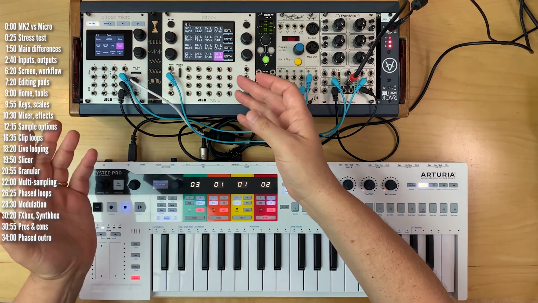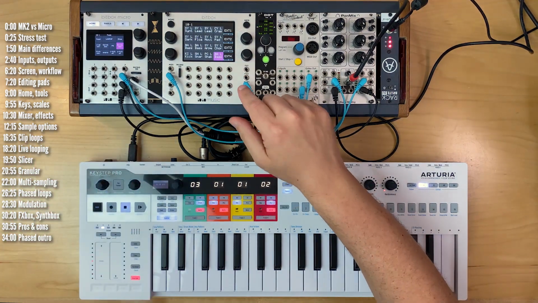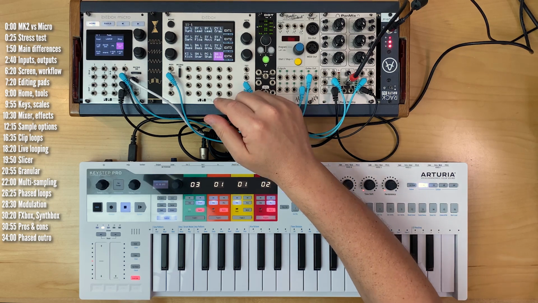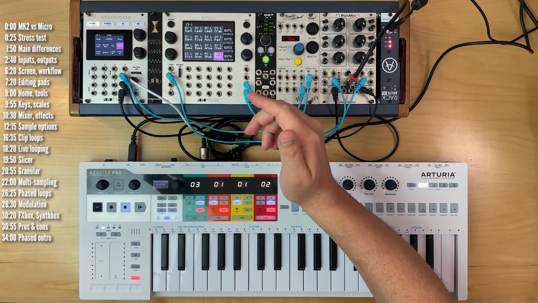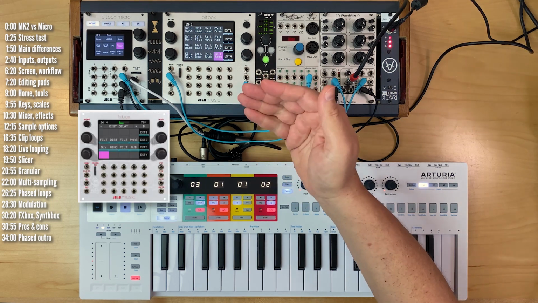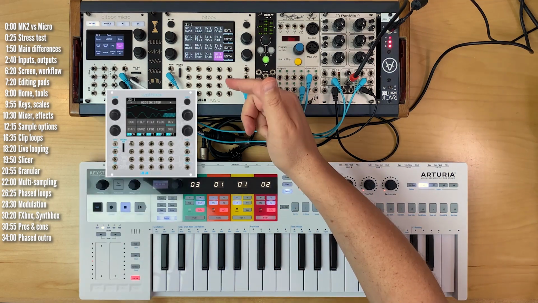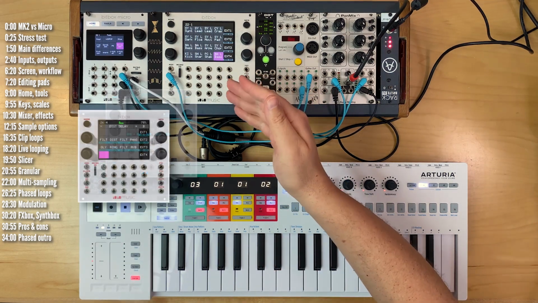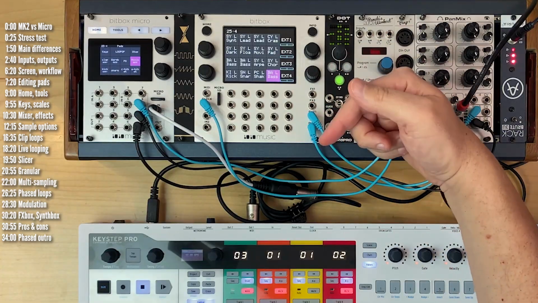As we head into the pros and cons, a final word about 2 substantial features of the original Bitbox that 1010 Music have announced will be coming to Bitbox Mark II, but aren't available as of the making of this video, and that's support for the FXbox and Synthbox firmwares. In a nutshell, the Synthbox firmware turns Bitbox into a wavetable synth, and FXbox turns it into an effects machine. I've covered both of these. I'll link to that review below.